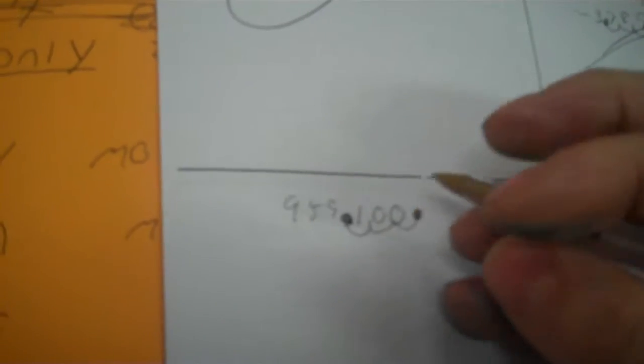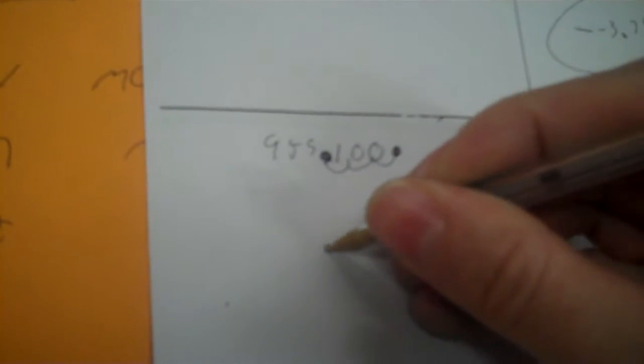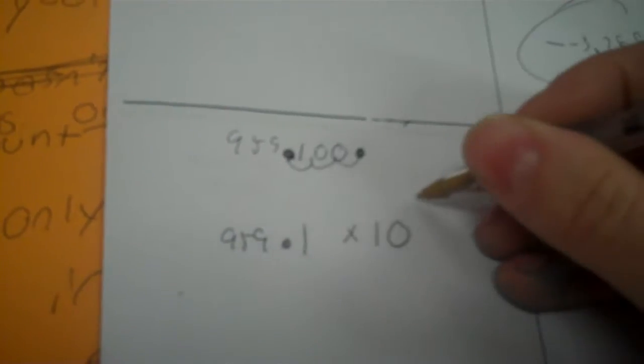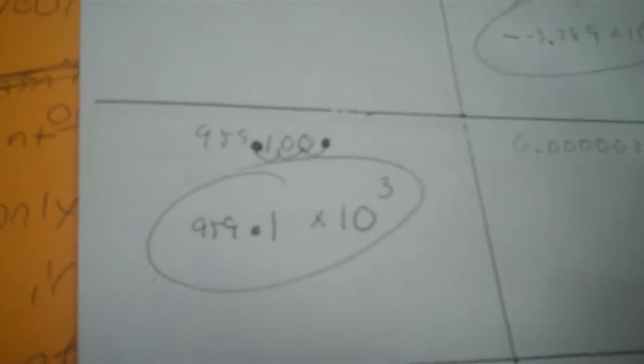So that falls in the range, so I stop there. So my decimal, I have 959 in front of it. There's a 1 after it. Don't put extra zeros behind the decimal. Times 10. You moved it 3 times to the left, so it's positive 3. And again, on this sheet, you might want to write the rules. You move left, it's positive exponent. You move right, it's negative exponent.